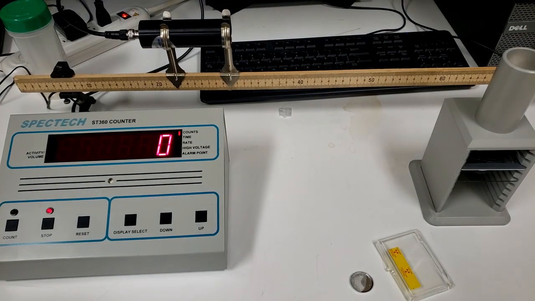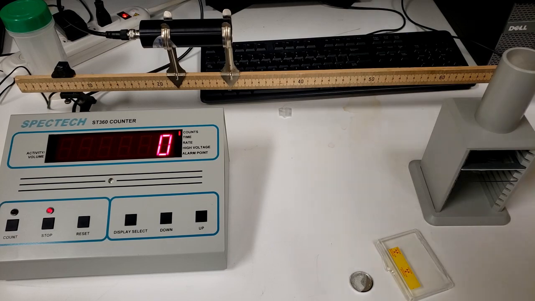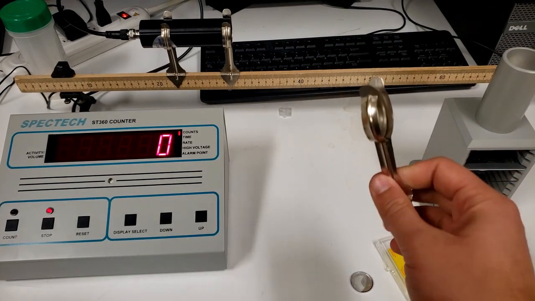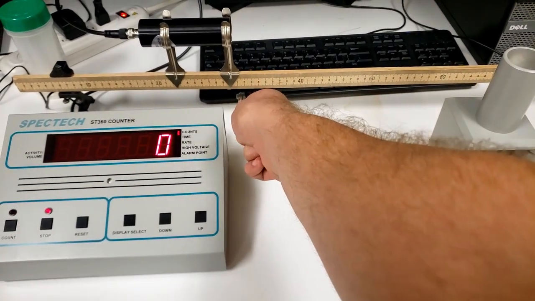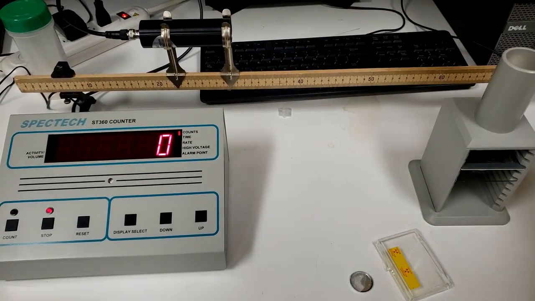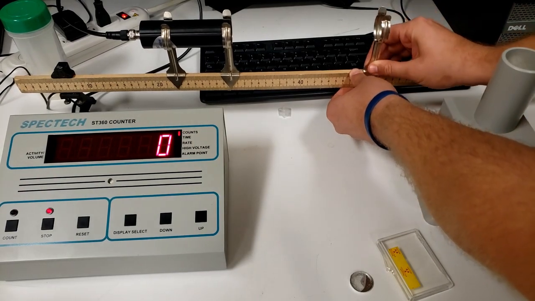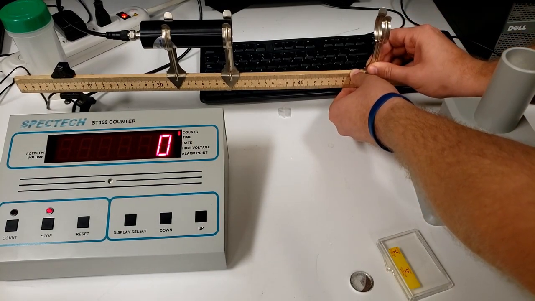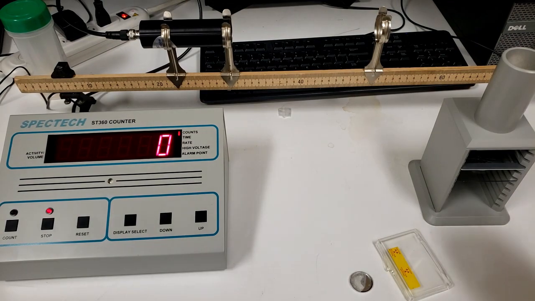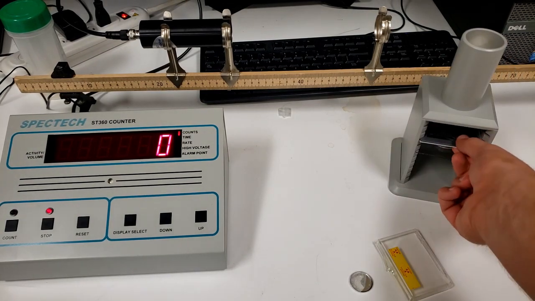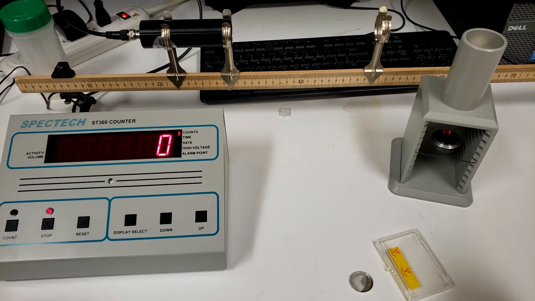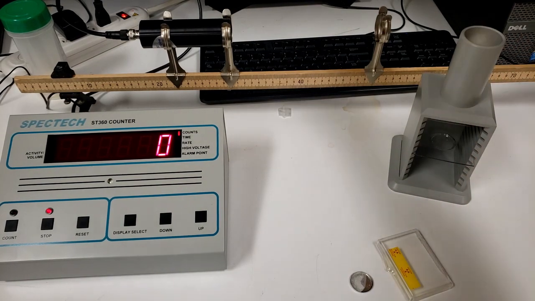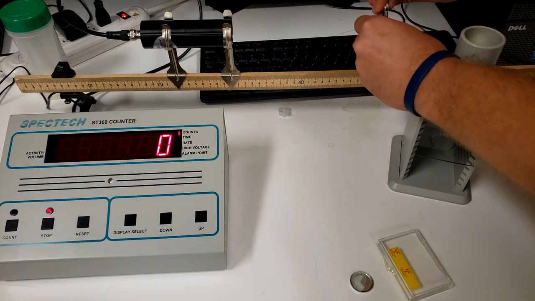Now that we have that set up, there's another holder down here, another one of these holders that we can use. We want to place this about 20 centimeters away from this one. This one is marked at 30, so we'll place this one at 50, so that the distance between the two is 20 centimeters. Then we can put this piece of aluminum back in here, and we'll take out our cesium source now and place it into this second prong.